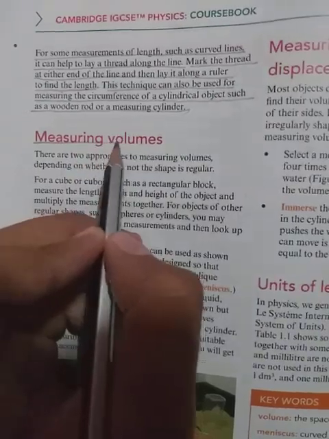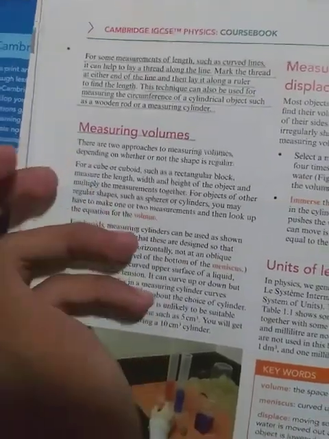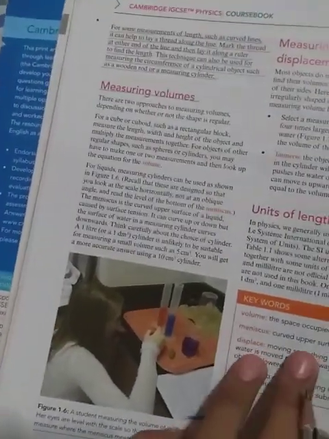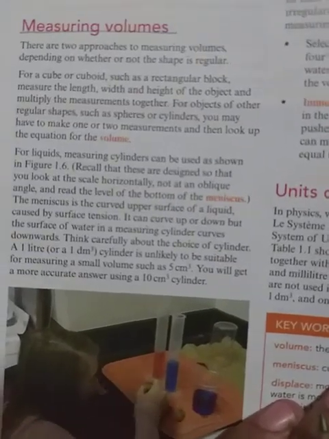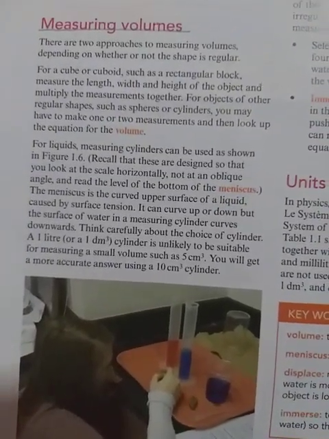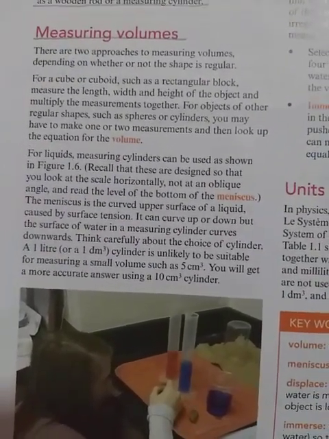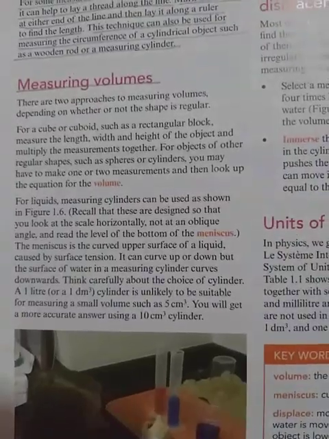So now here comes the important part of the chapter, measuring volumes. Let me tell you that to measure the volume of any kind of object, you need length, breadth and height, and you need to multiply them. If it's a uniform 3D object, like a brick or a book, you can find the volume.